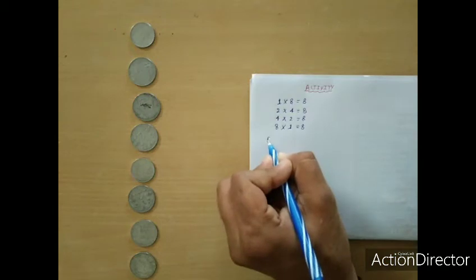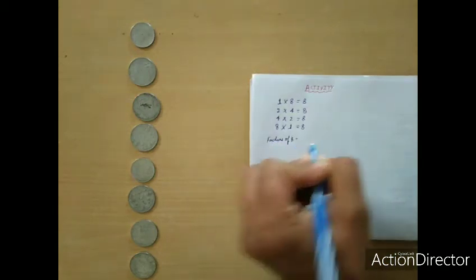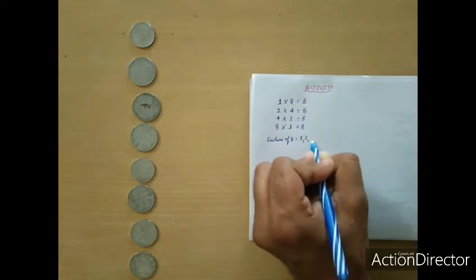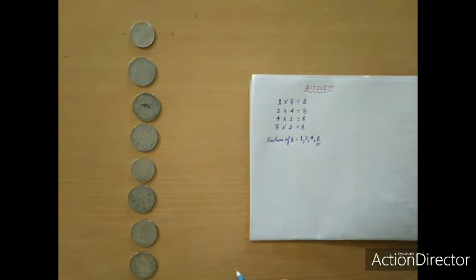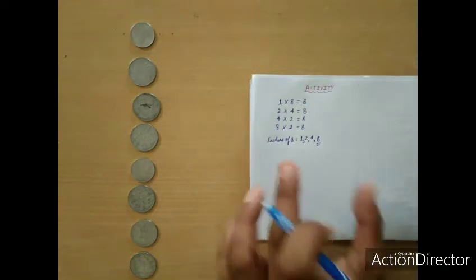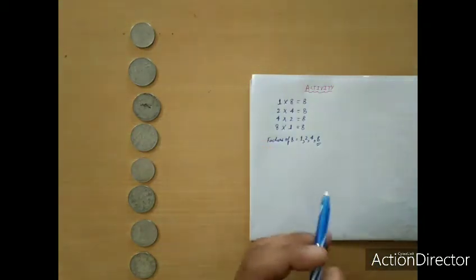So we write factors of 8 equal to 1, 2, 4 and 8, right? So here we get the factors of 8. So basically here we learn what a factor is. You also try this activity at your home.